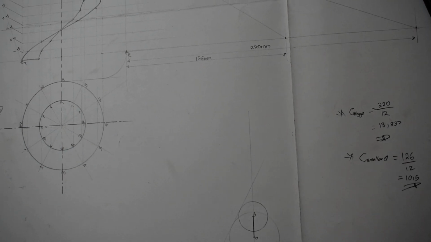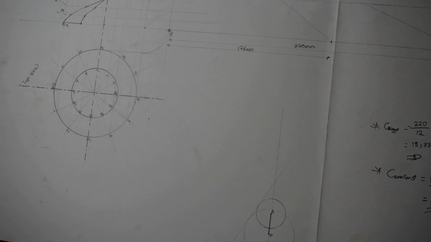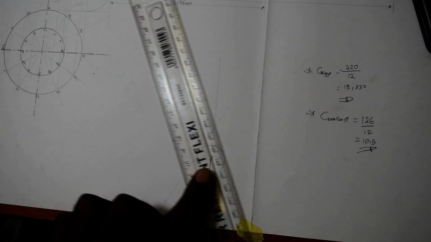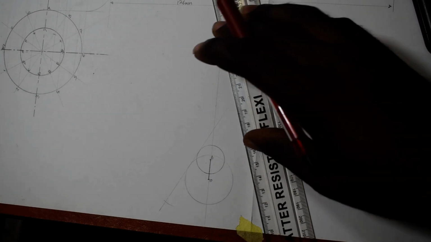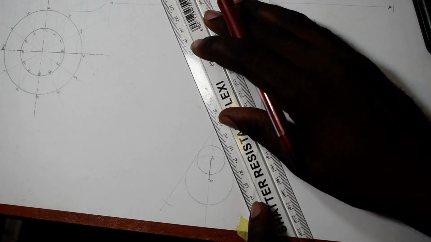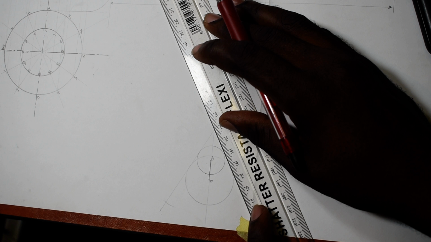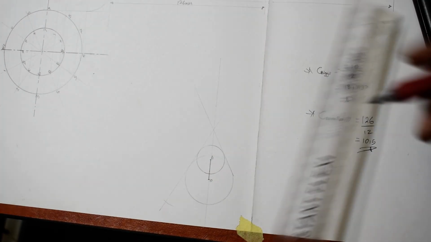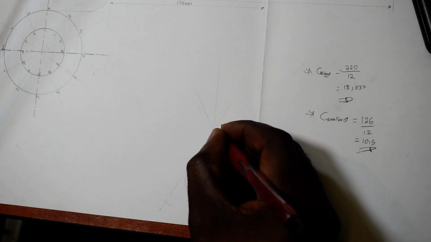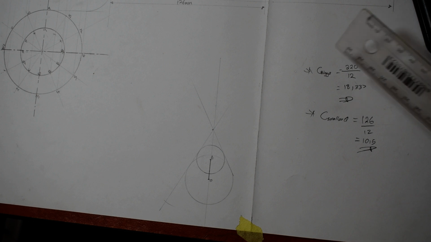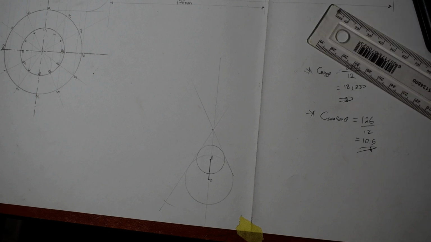You understand? Then on the other side, do the same thing. Where they bisect each other, that's going to be your apex point.